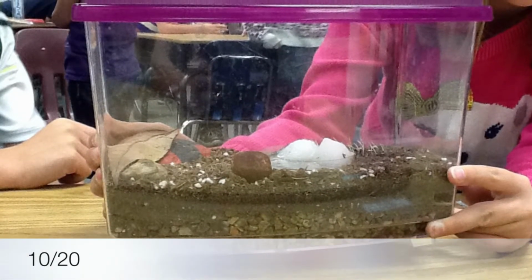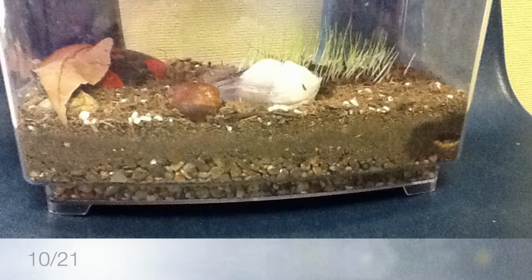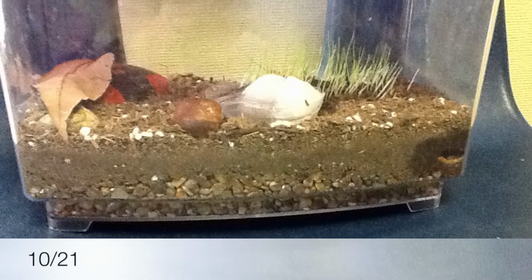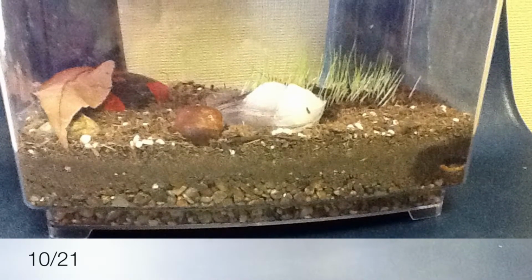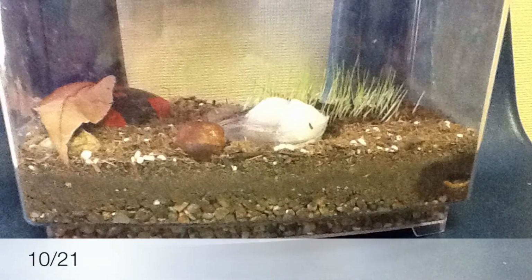We have had a big change in our terrarium. Our grass is growing really long. We've had a big change. It is starting to grow mold, and we have one of our crickets.